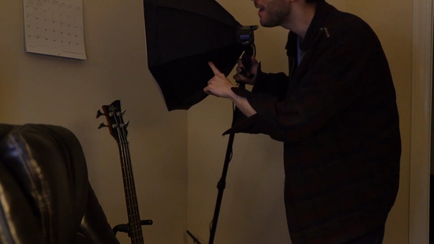The other option are these octaboxes. Inside of this baby are 4 LED lights. And I have 2 of these boxes, and they get pretty bright. Let me show you, I'm gonna have to set these up. Let me show you what it looks like using 2 of them.